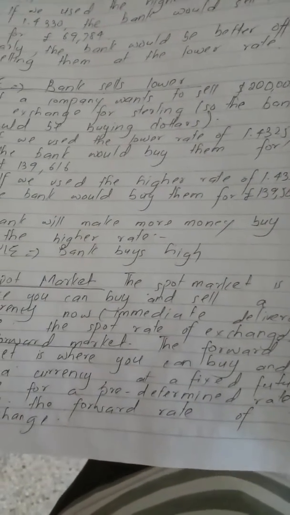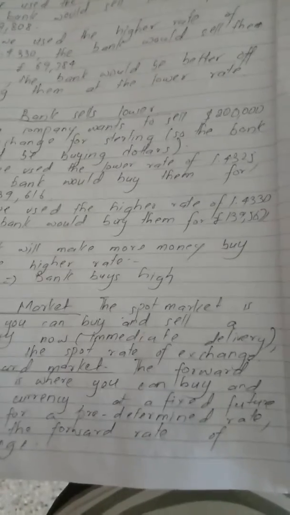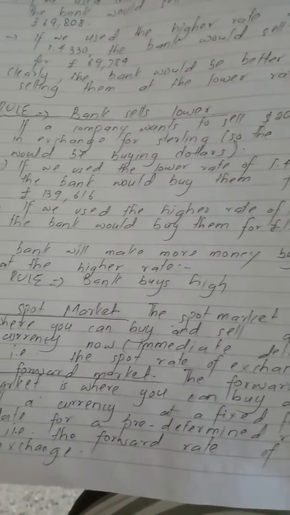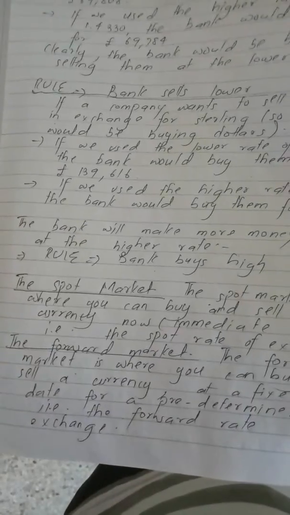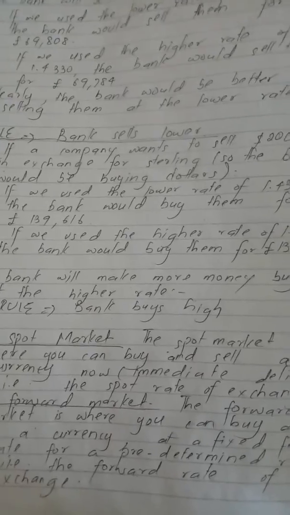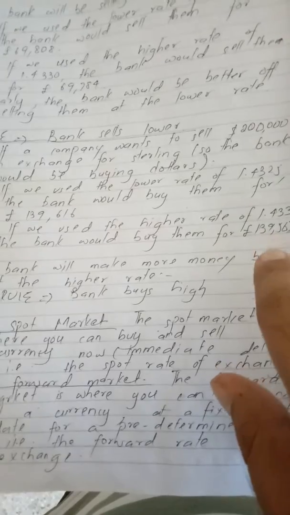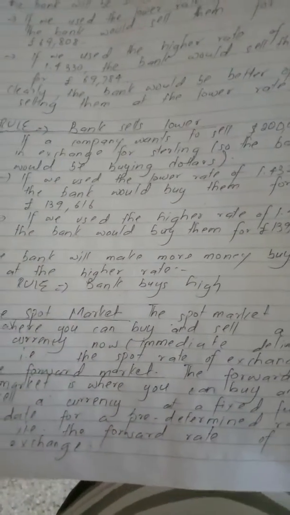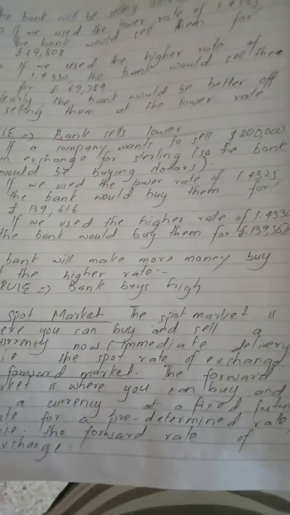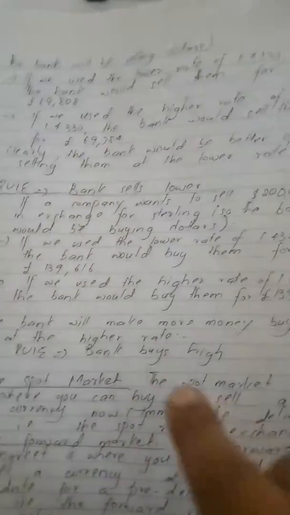Obviously, the bank would buy at the higher rate, 139,567, so the bank will make more money and have more savings. So rule number 2: bank buys high.